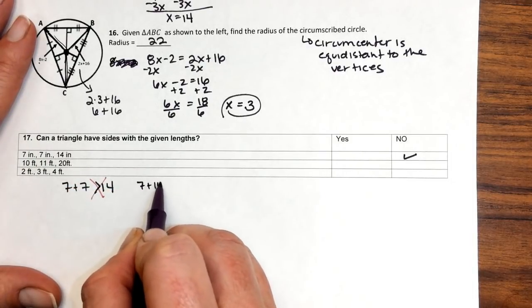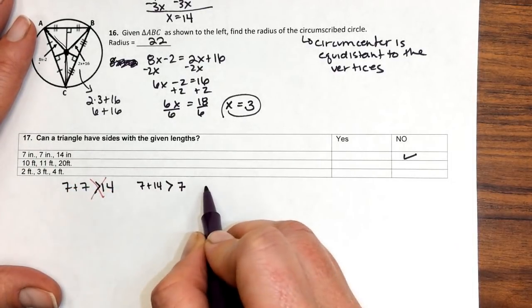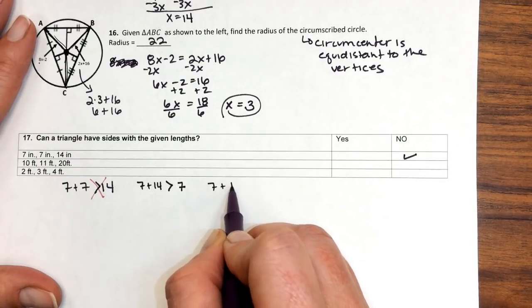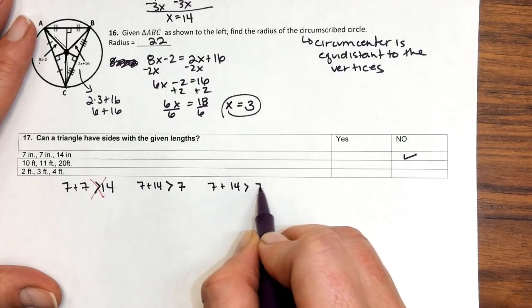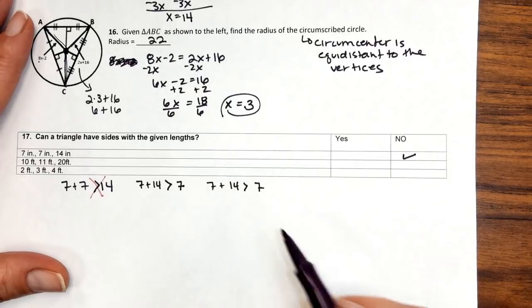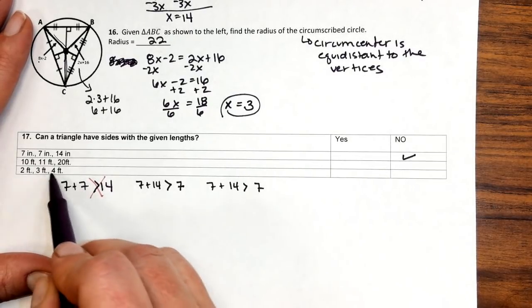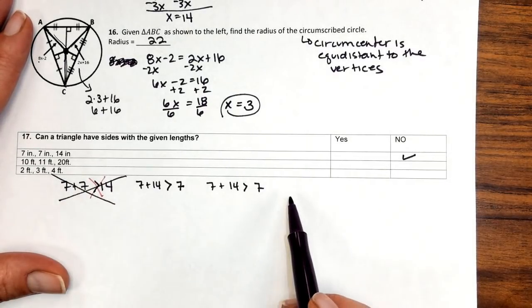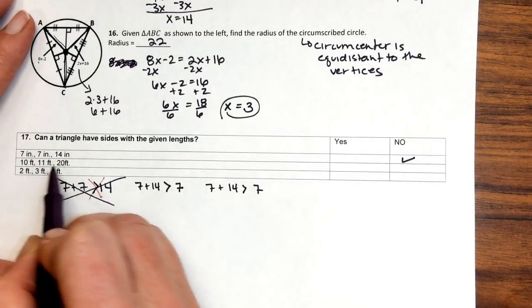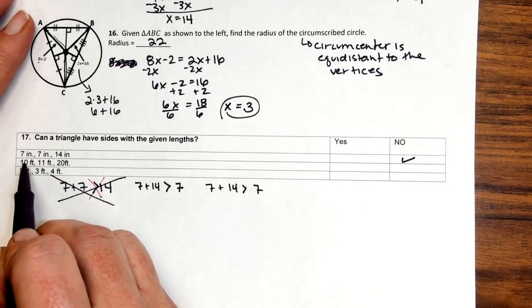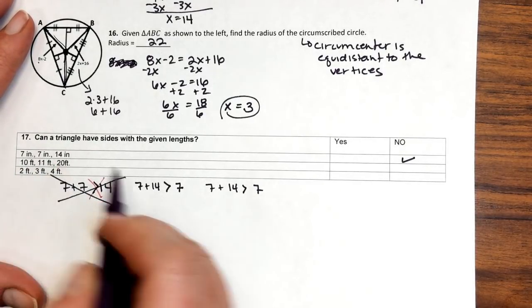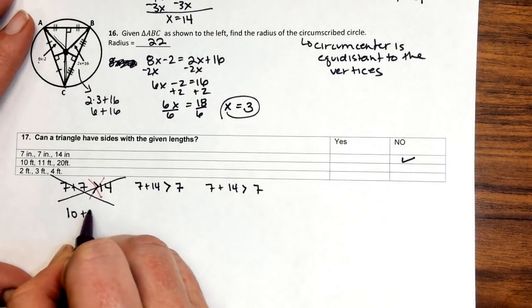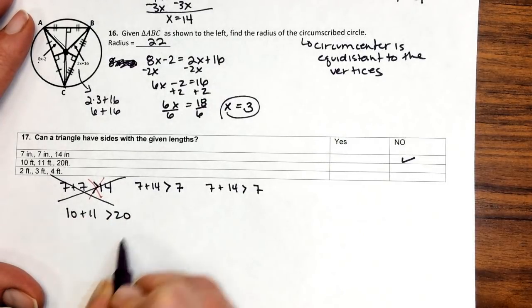So 7 plus 14 has to be greater than 7. Yes. But we've already said that one of them fails, so the whole thing fails. Okay? All or nothing. So 10 plus 11 is greater than 20.